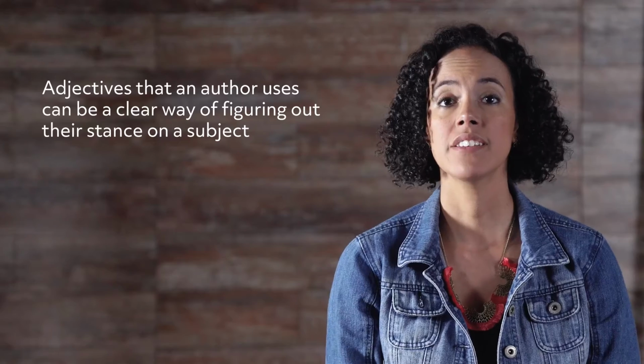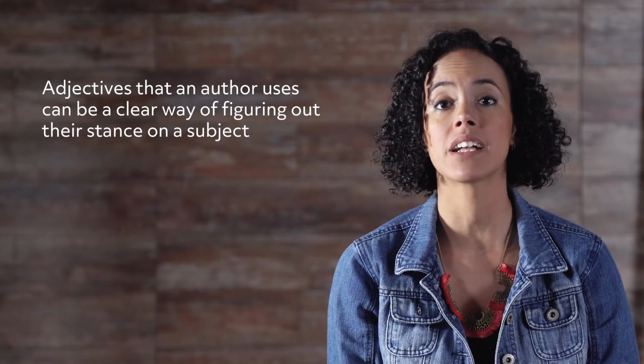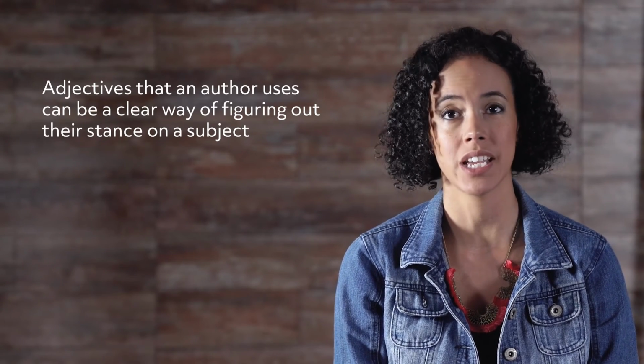Today, we'll look into this further by identifying language that shows bias, discussing the importance of omission, and why identifying the author's position is important for effective reading. Let's get started. Adjectives that an author uses can be a clear way of figuring out their stance on a subject.